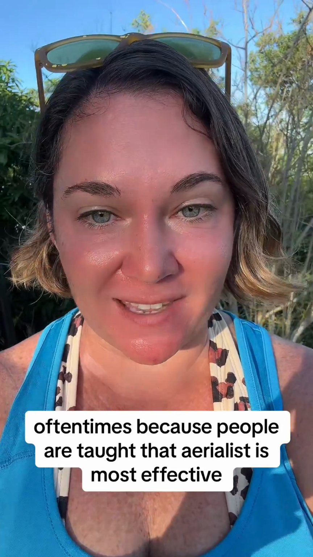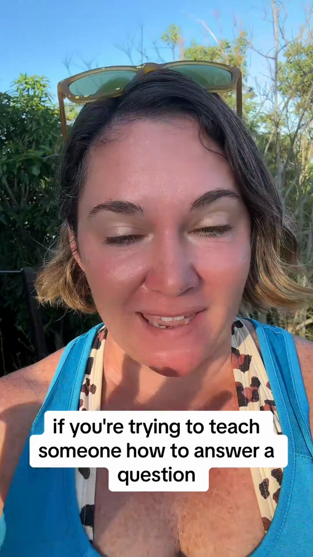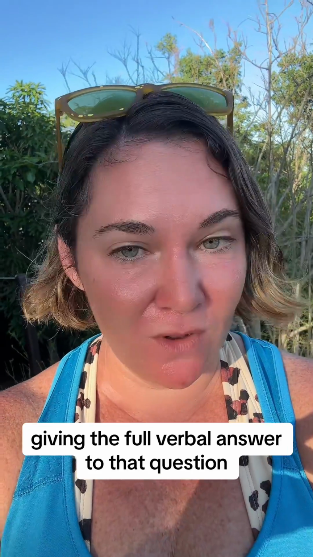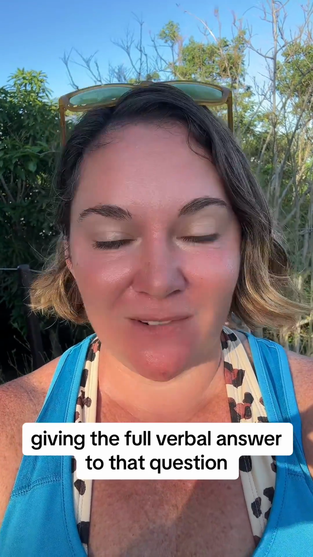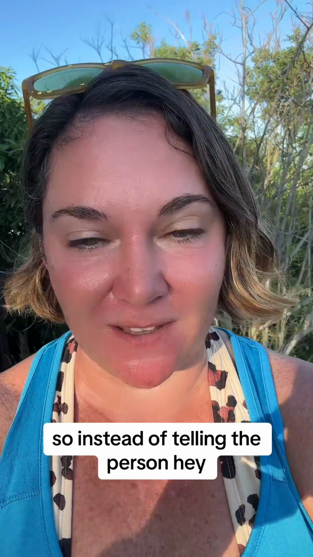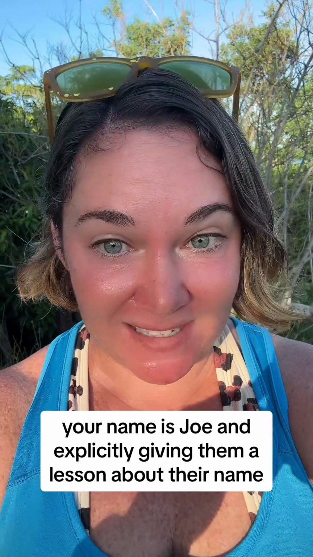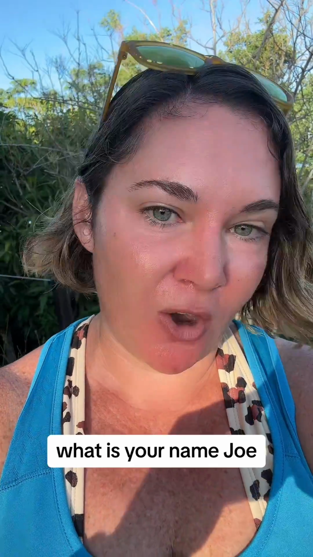Oftentimes, because people are taught that errorless is most effective, they go in with the most intrusive prompt from the beginning. So for example, if you're trying to teach someone how to answer a question, giving the full verbal answer to that question right from the beginning of teaching, instead of teaching the information to begin with. So instead of telling the person, hey, your name is Joe, and explicitly giving them a lesson about their name, they're just asking the question, what is your name? Joe. And telling them the answer like that.